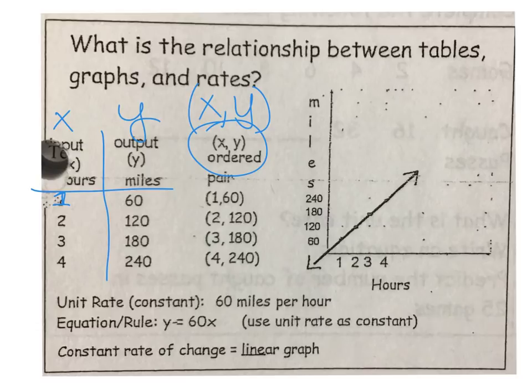So every time our unit rate is 60 miles per hour. So our equation is Y equals 60X. 60 is our unit rate. So for other situations, you'll always set it up as Y equals unit rate X. So here our unit rate is 60. And it's going to be a linear graph because it's going to make a straight line. If you notice, they graphed (1, 60), (2, 120), (3, 180), (4, 240), and then they connected them and made it into a line. So it is a linear graph with our input and our output table.